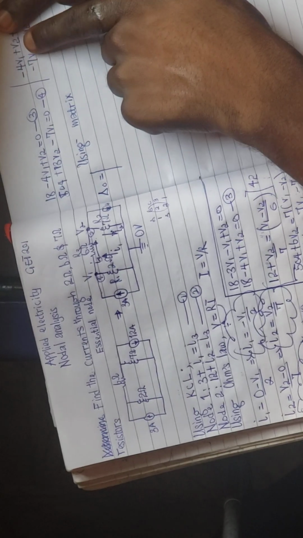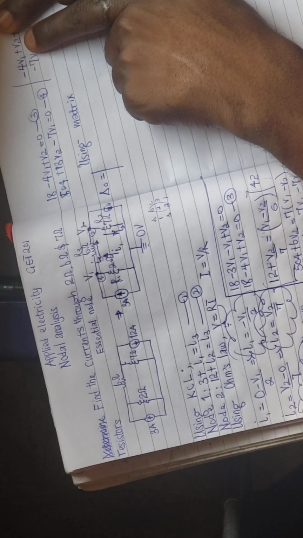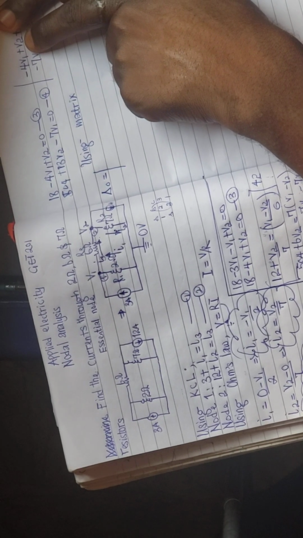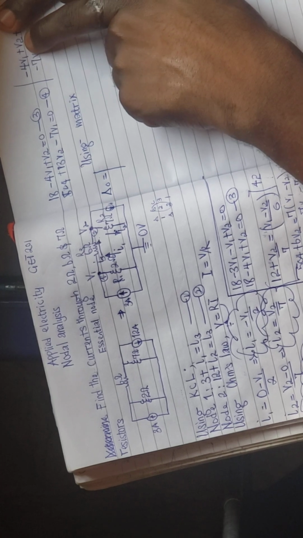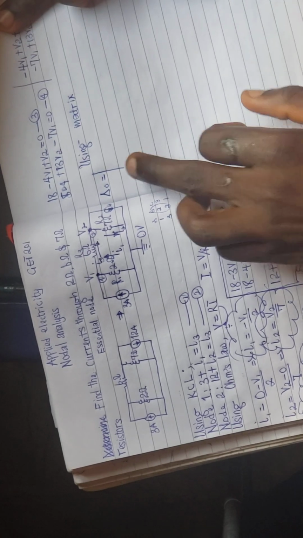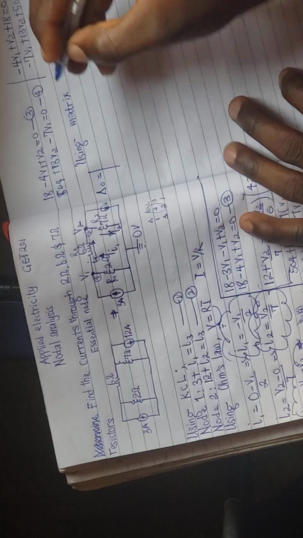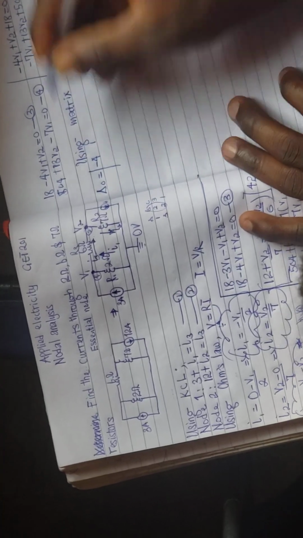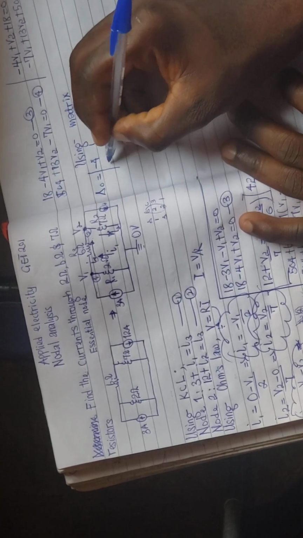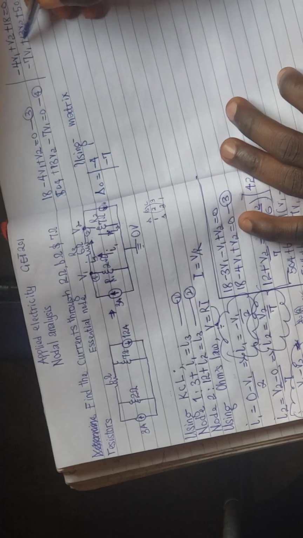This is minus 4. But this V2, what is the coefficient? How many V2 do we have in here? You say 1, right? So the coefficient is 1. So we have minus 4 and 1. Here we have minus 7, sorry, not 7. Here we have 13.